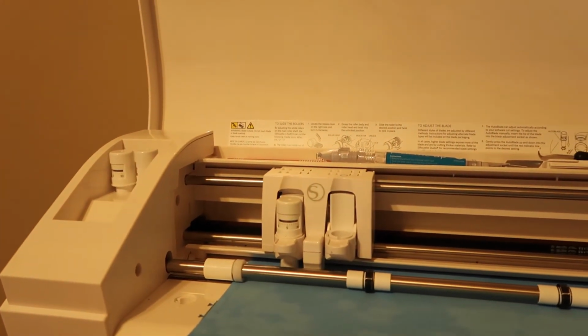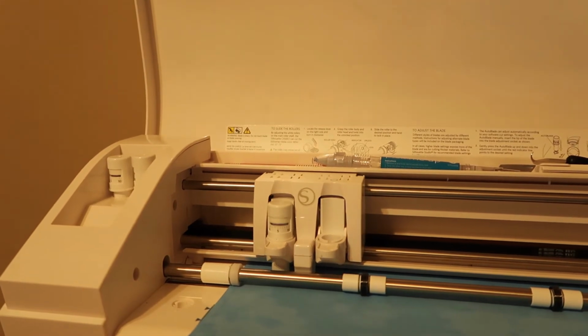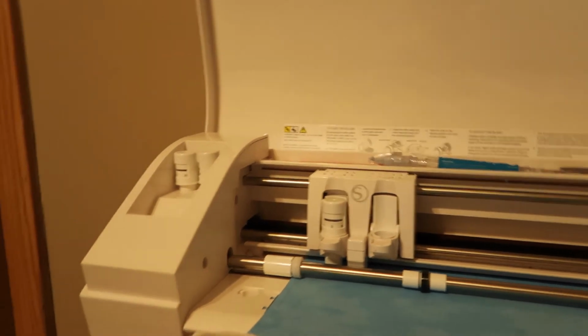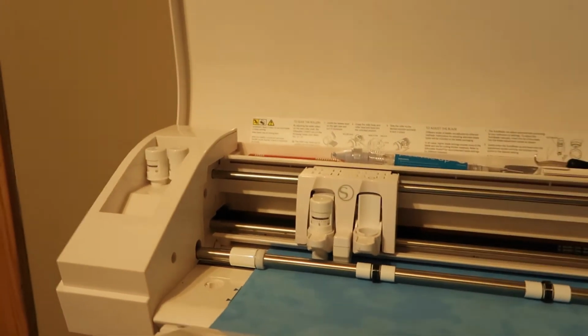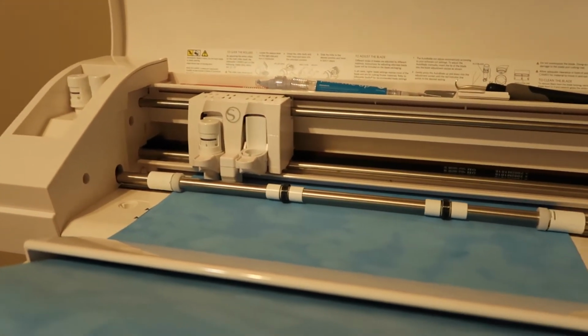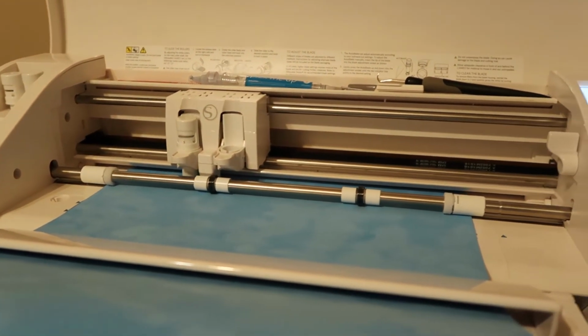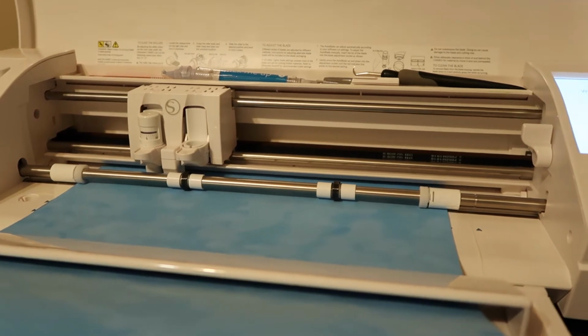And now it's actually cutting the material. What it's doing is cutting those holes in there for the rhinestones to fit in. So once this is completed, I will come back to you guys and I will show you how I brush the rhinestones into the material.